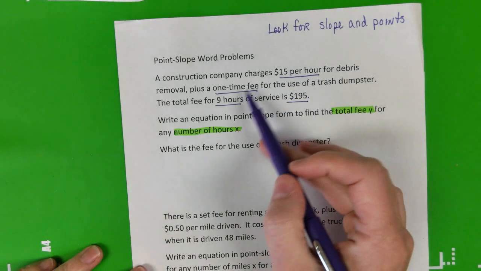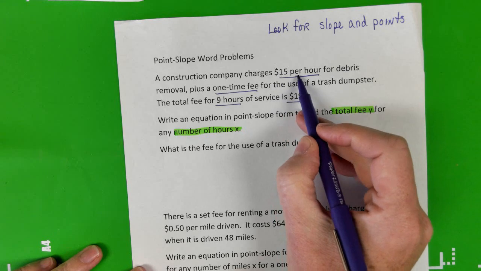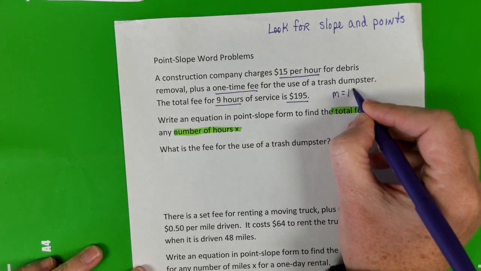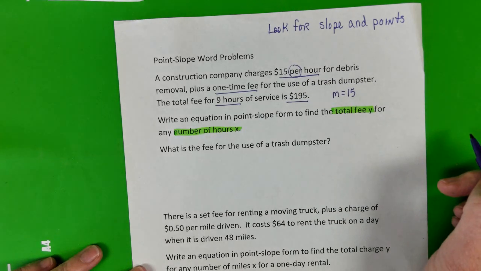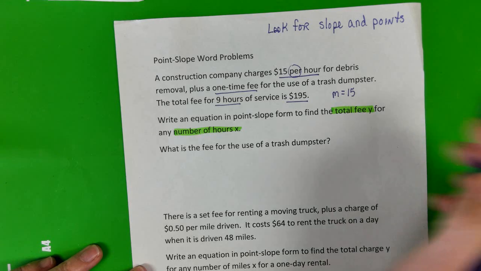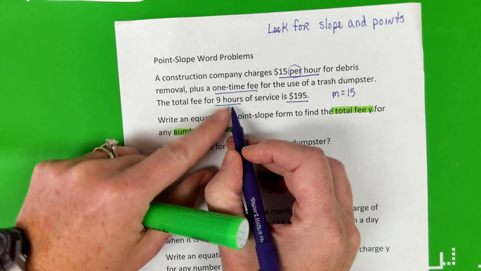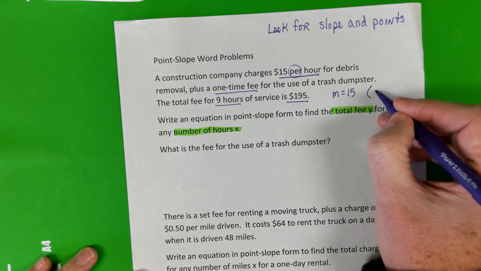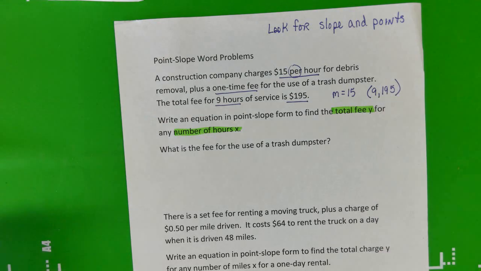So what information have we been given here? I hope when you saw $15 per hour that you immediately thought that was the slope. That per is telling us that that's the slope or rate of change. And then we weren't given the one-time fee, which would be the y-intercept, but we were told that for 9 hours it's $195. So our other piece of information we've been given is a coordinate.